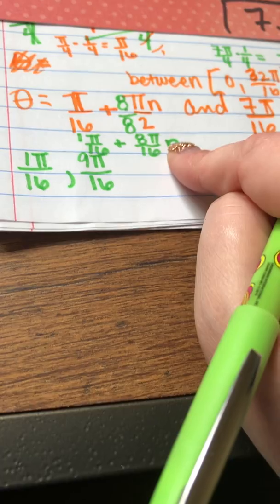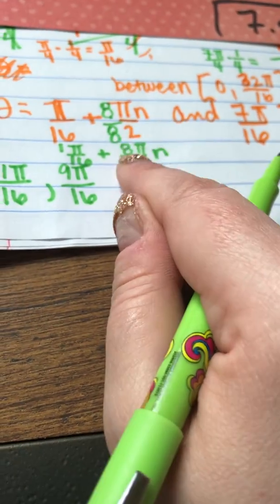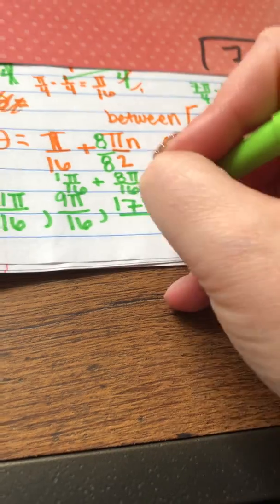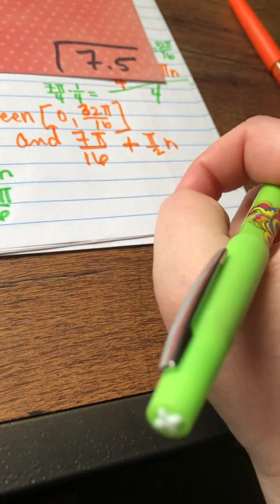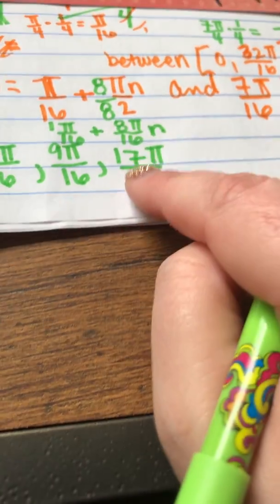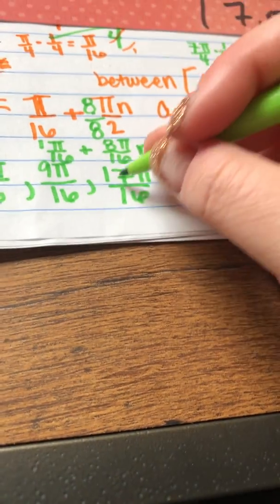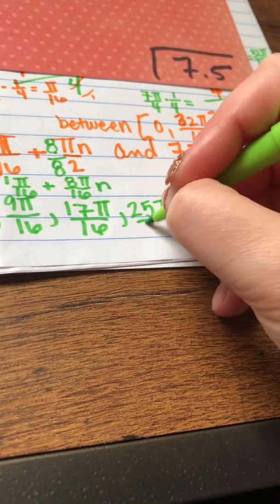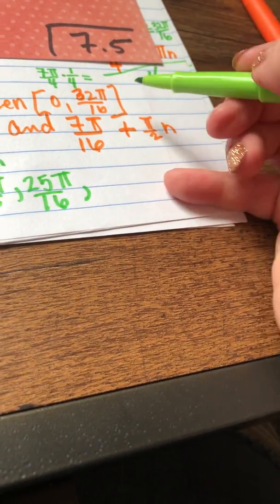I could keep plugging in numbers for the letter n, or I could just add multiples of 8. So 9 plus 8 is 17 pi over 16, still within that 32 pi over 16 range. Let's add another 8. 17 plus 8 is 25 pi over 16, still within the range.